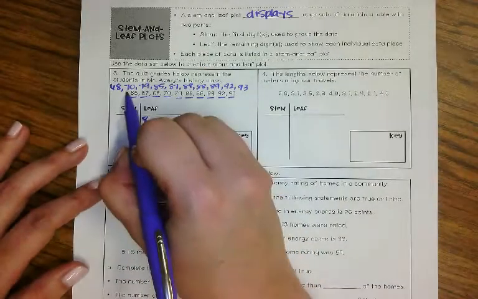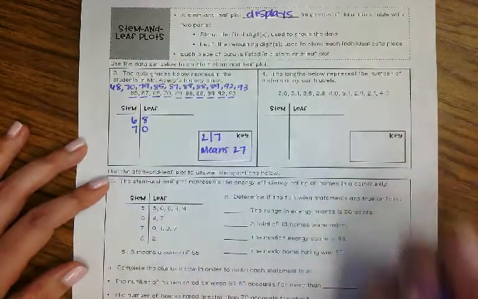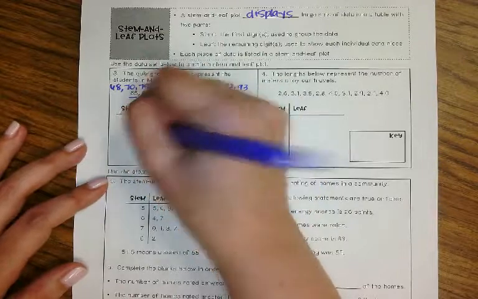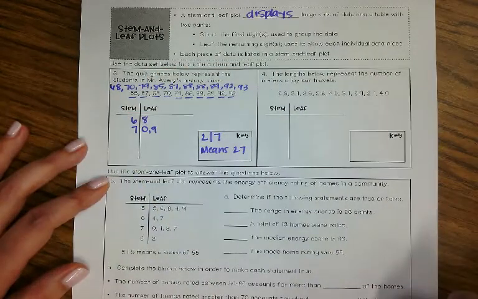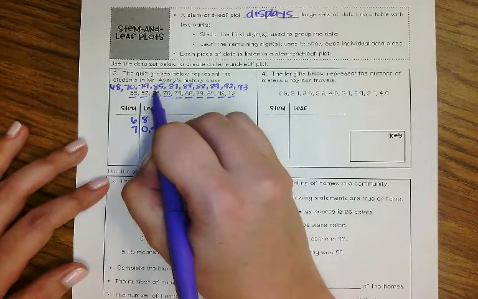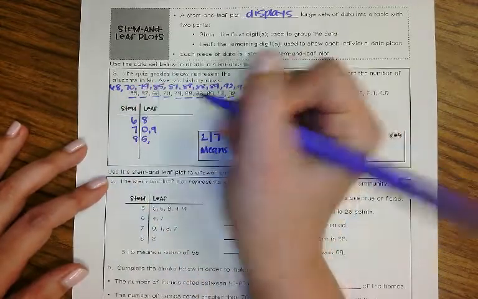Then we need a new stem for 70, and the leaf would be 0. 79 still has a stem of 7, but a leaf of 9. The next number would have a stem of 8 and a leaf of 5.